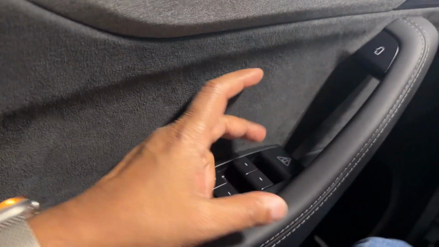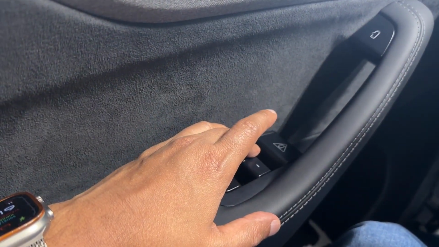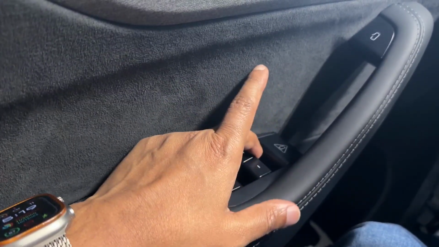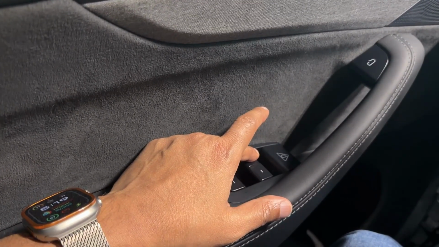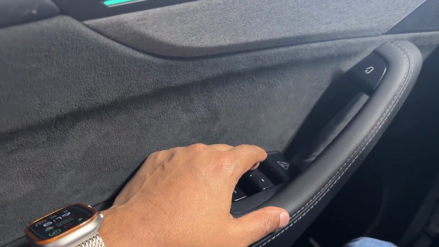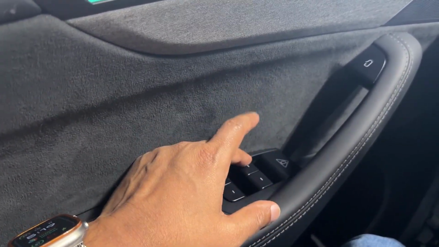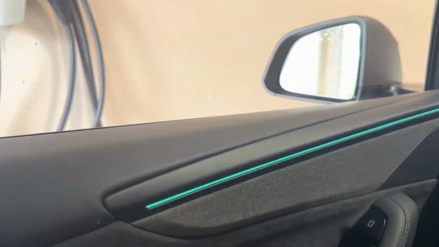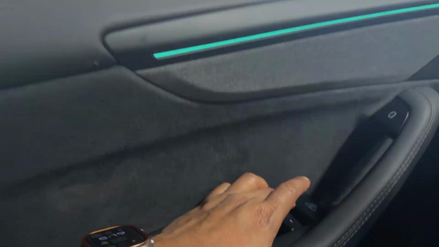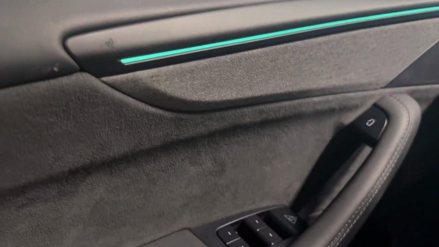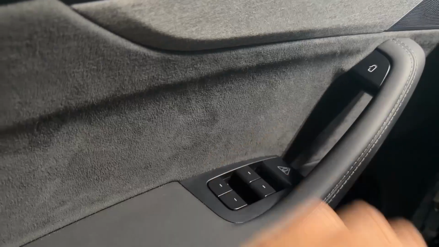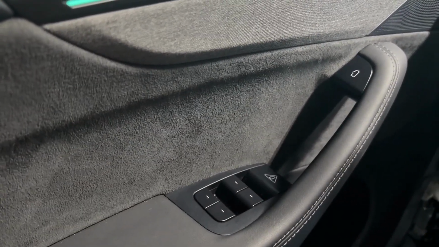So the way you recalibrate your windows is first, bring it all the way down, then press it all the way up till it closes. Once it's closed, then release it, then bring it all the way down. So you need to repeat this at least 2 or 3 times. Once you repeat it at least 2 or 3 times, it does recalibrate. Once that is done, then it should work automatically. Right now I just recalibrated it, that's why mine is working, but that's how you recalibrate your windows.